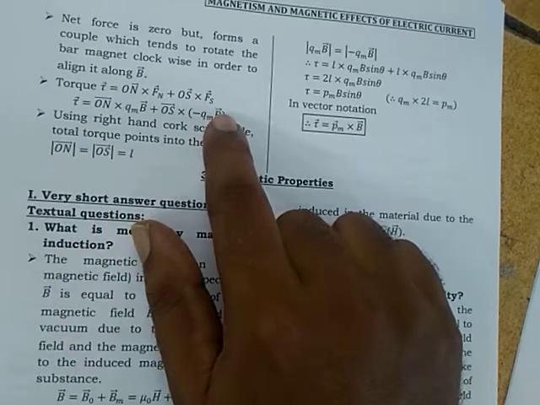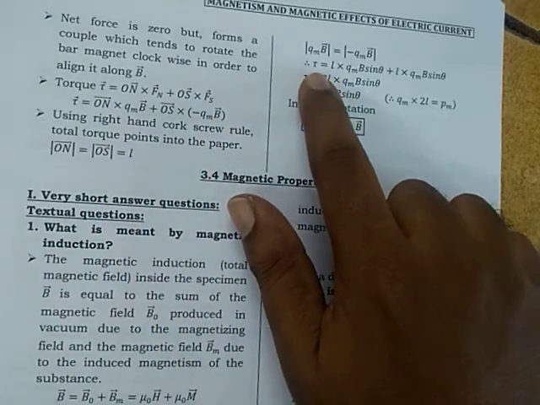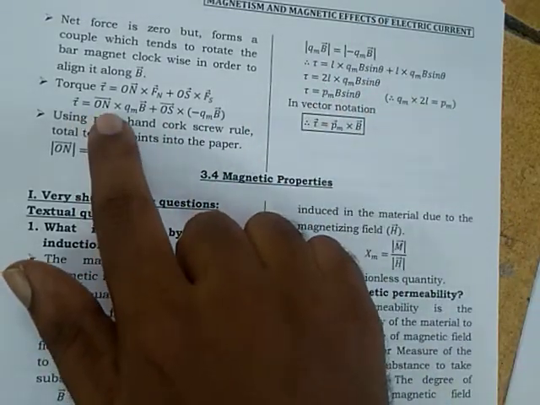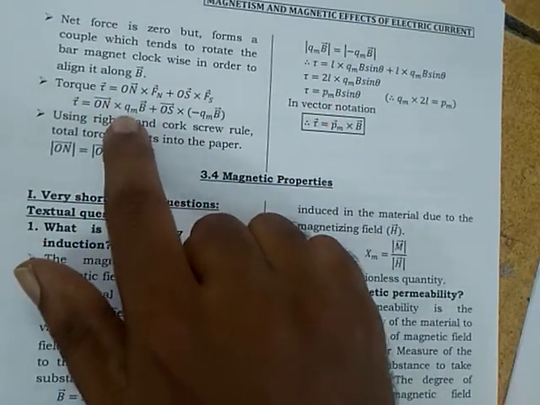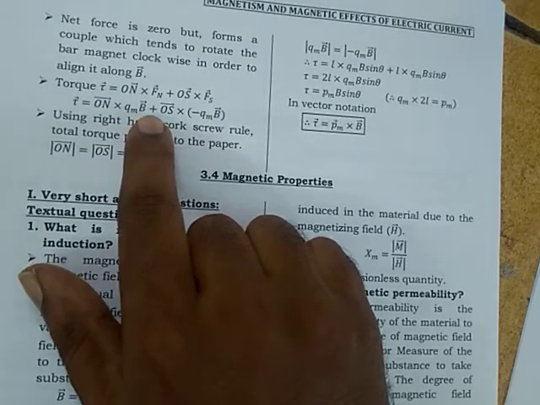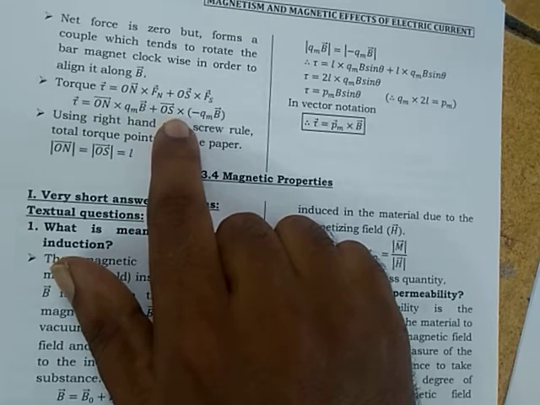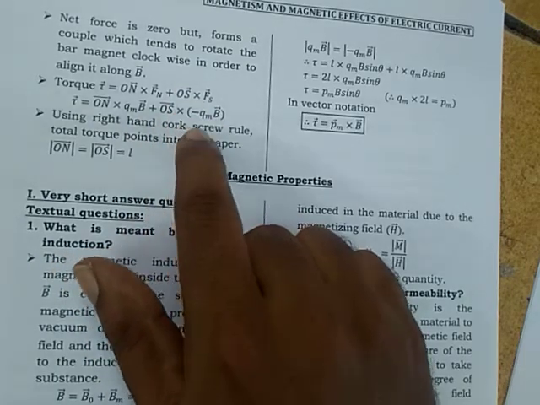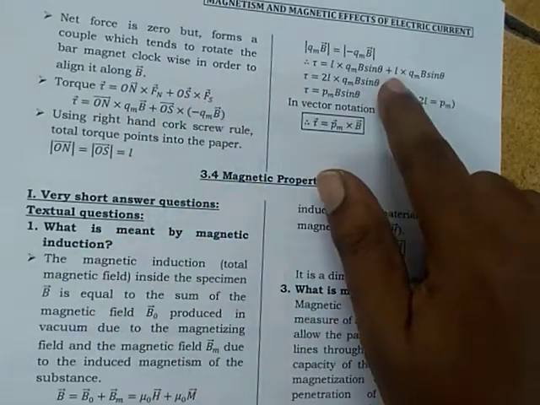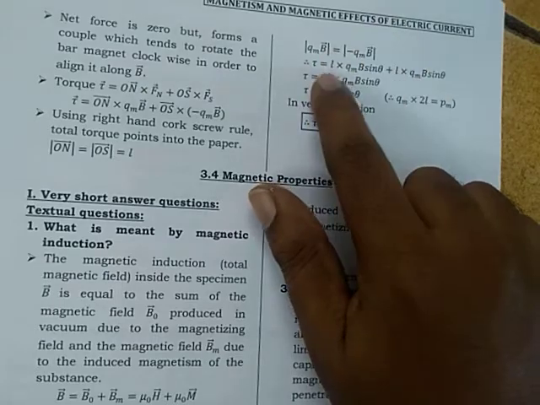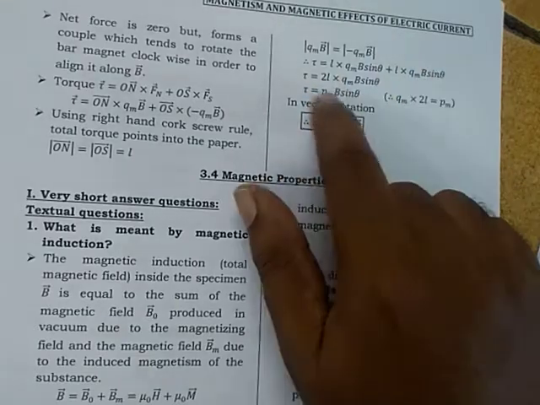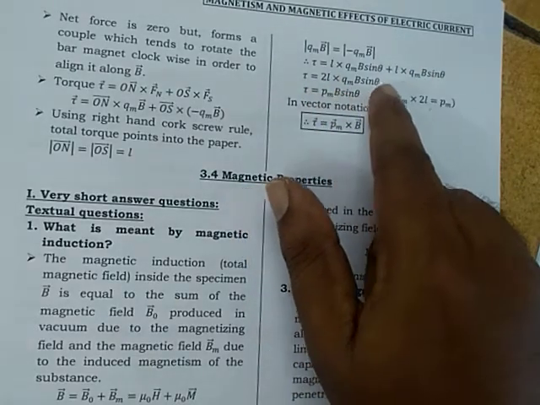In order to find the magnitude, we can write tau is equal to the modulus of On vector times Qm B vector modulus sin theta, and the Os term becomes minus Qm B vector modulus sin theta. After substituting, we get tau is equal to L Qm B sin theta, and on solving, tau is equal to 2L Qm B sin theta.